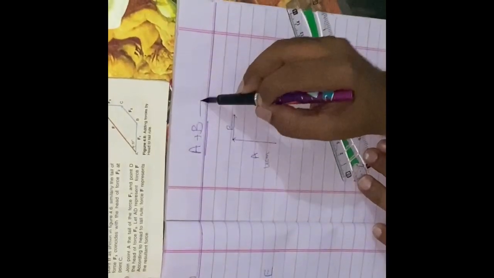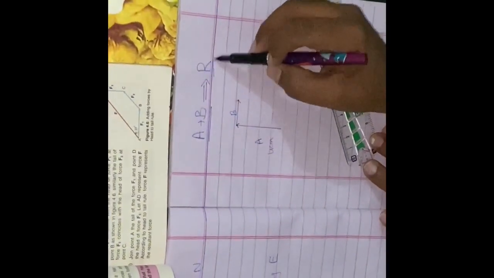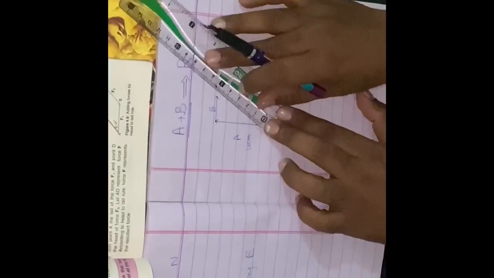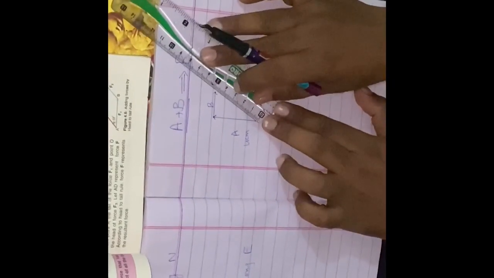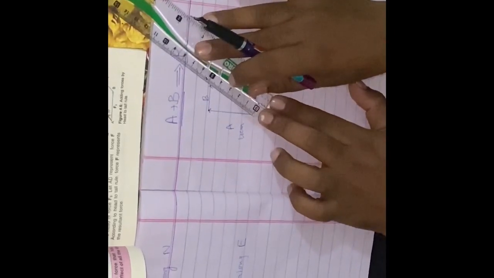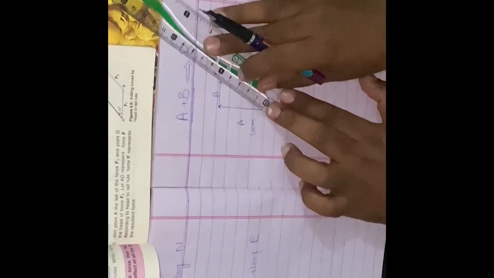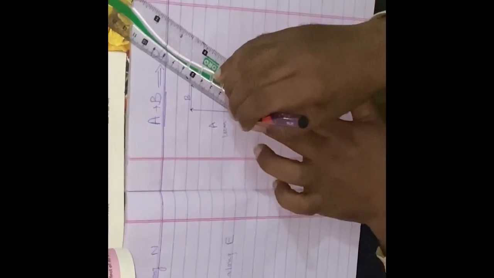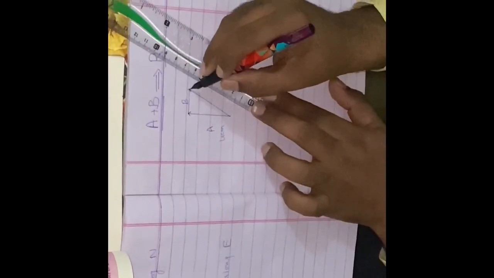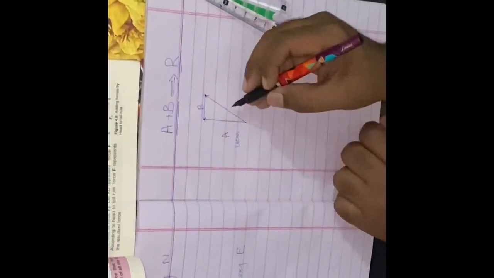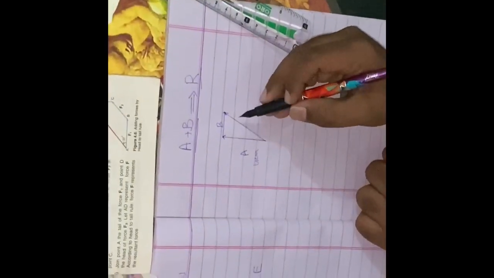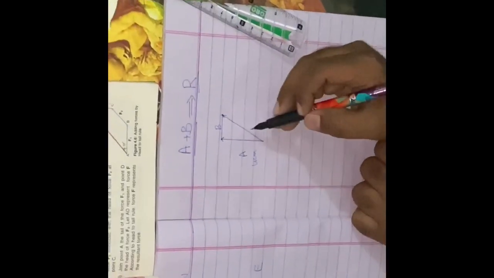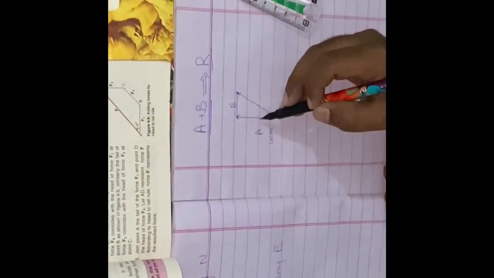Now what would be my resultant vector? Resultant vector is a vector whose tail coincides with the first vector and head coincides with the last vector, like this. Note that the resultant vector's head coincides with the head of the last vector and its tail coincides with the tail of the first vector.